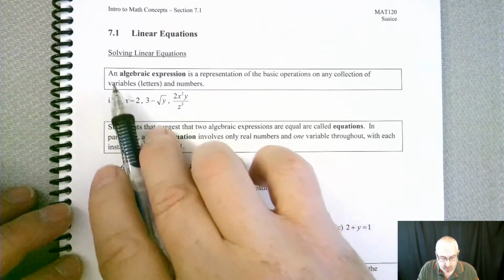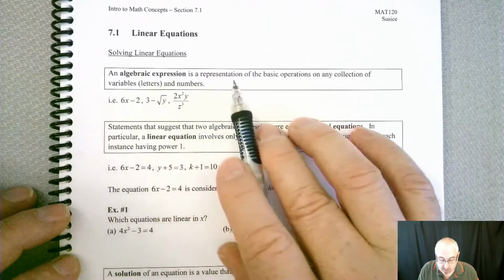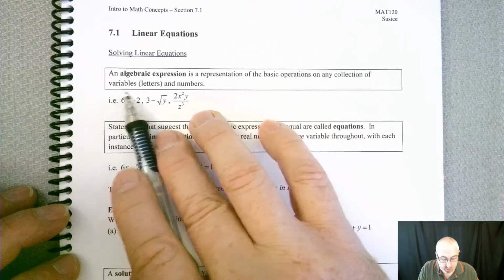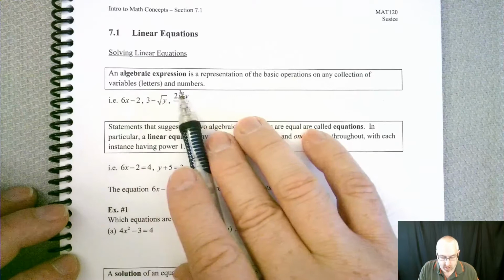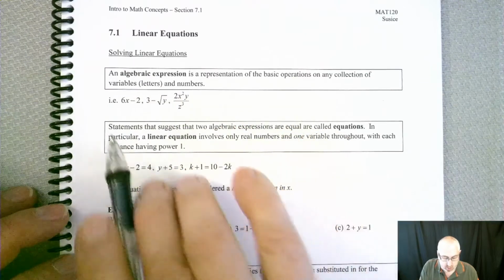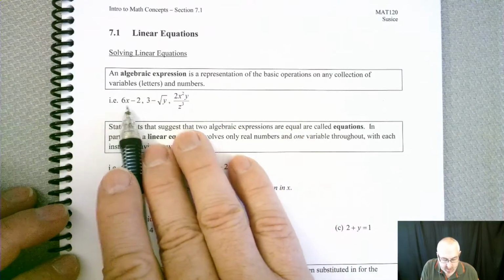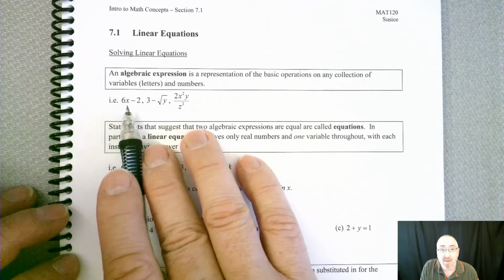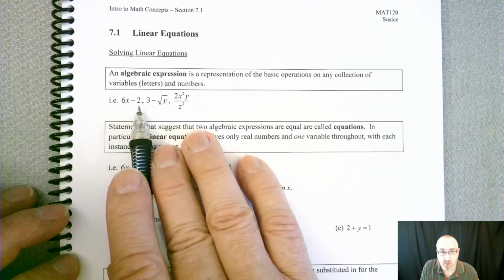An algebraic expression is a representation of the basic operations on any collection of variables or letters and numbers. So if we have 6x minus 2, really all we're saying is 6 times x minus the 2.